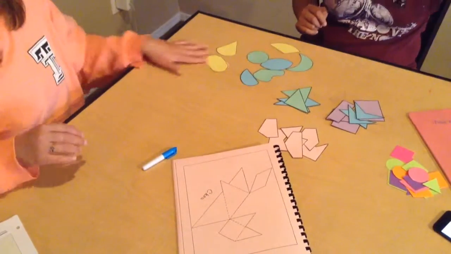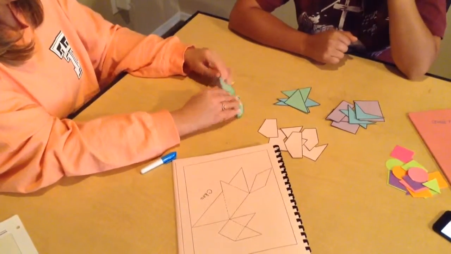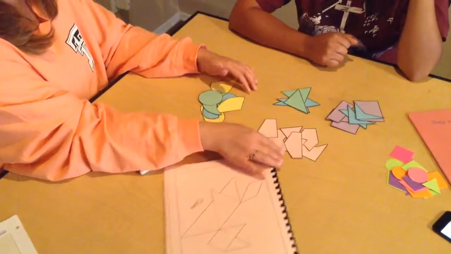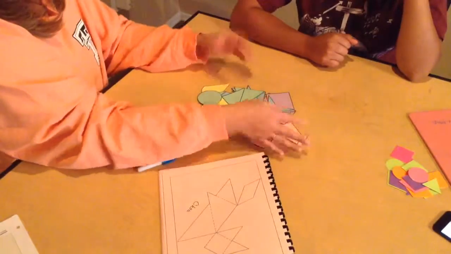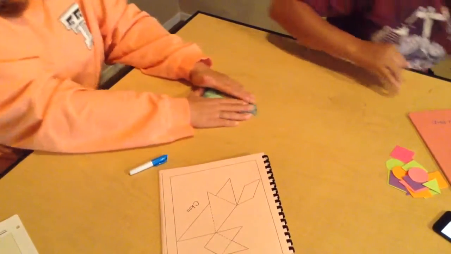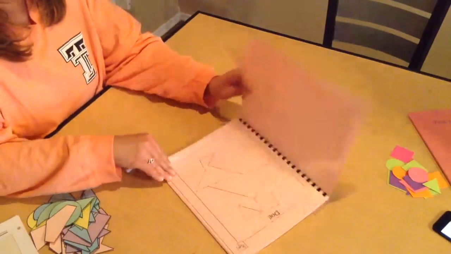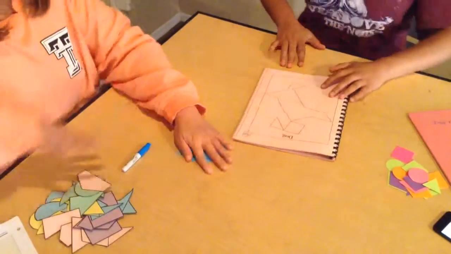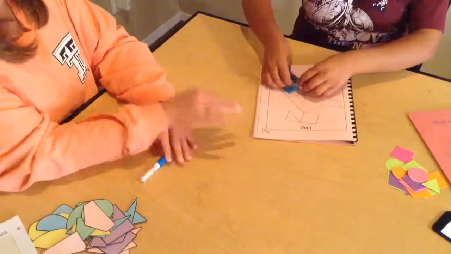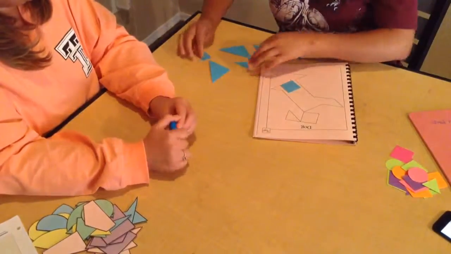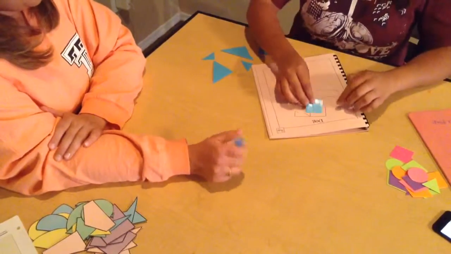Okay, so as you can see, this is level 1 because she grouped them and said why they were what they were. She said the terms like the square, the triangle, the rhombus, and all the sides. Some are pointy and some are rounded and stuff like that. So now she is going to do the dog with the tangram, and she is going to put these tangram shapes into the dog. So can you do that for me, Marlon?